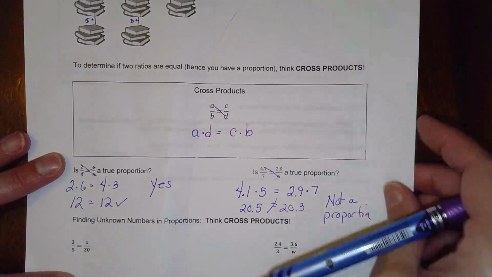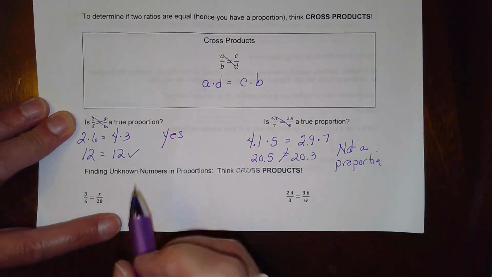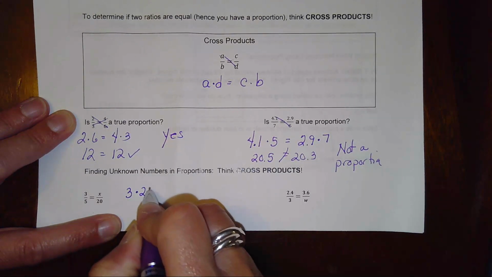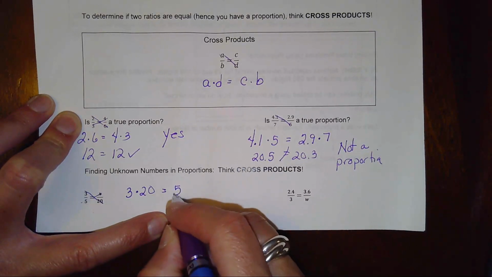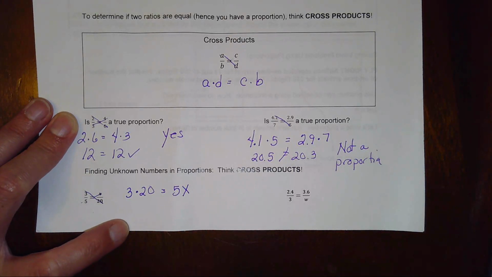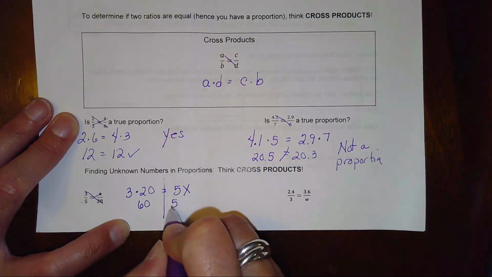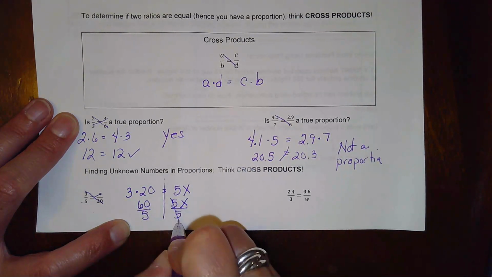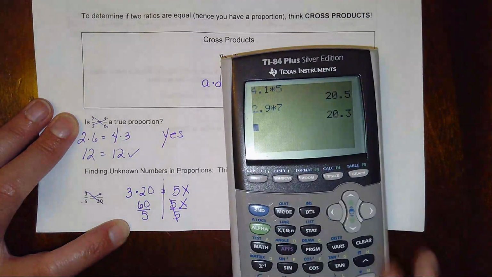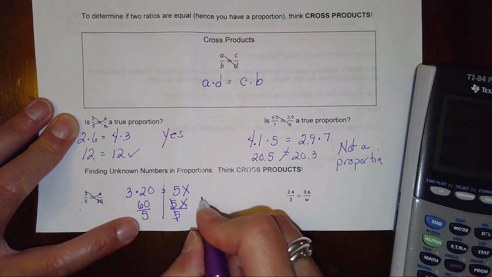The next type of problems they're going to give you is they're going to say, find the x value that will make this a true proportion. So you just want to think cross products. 3 times 20, if this is a proportion, has to equal x times 5, or 5 times x. So we have this equation to solve. 3 times 20 is 60. To get x by itself, to undo multiplication, we divide. Have your calculator handy. 60 divided by 5 is 12. So to make this equation a true proportion, x would have to equal 12.